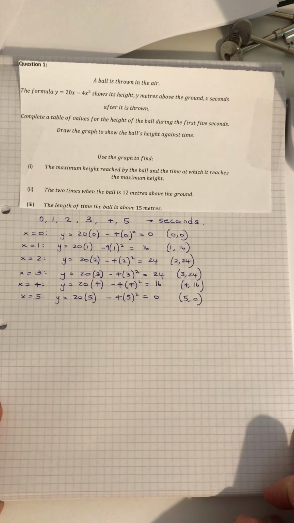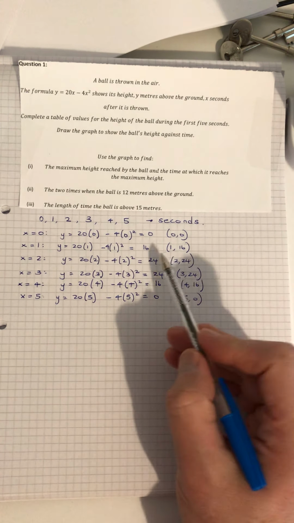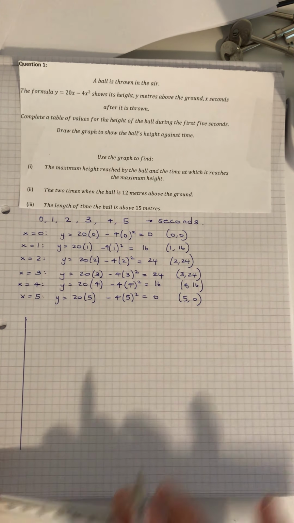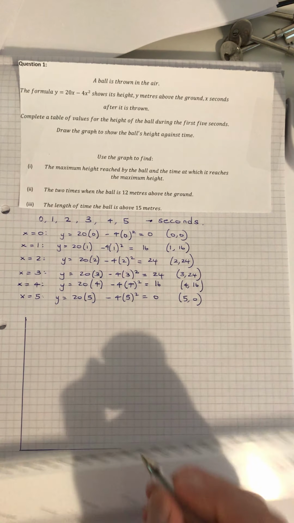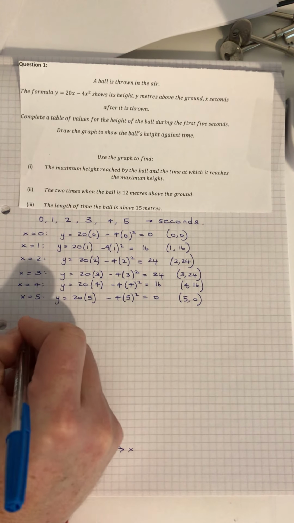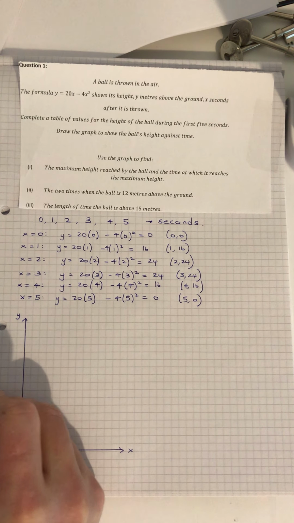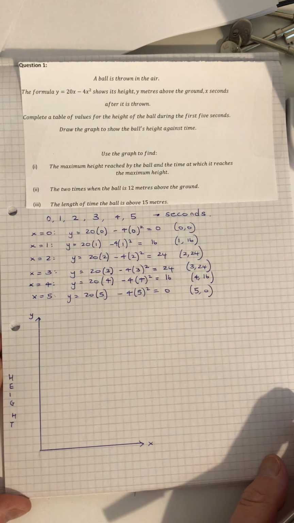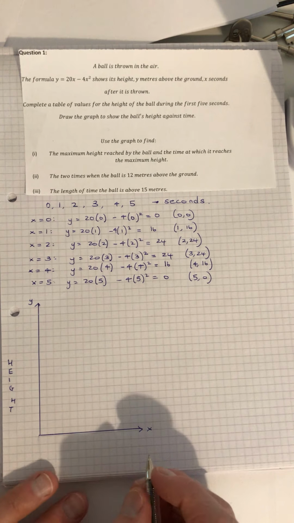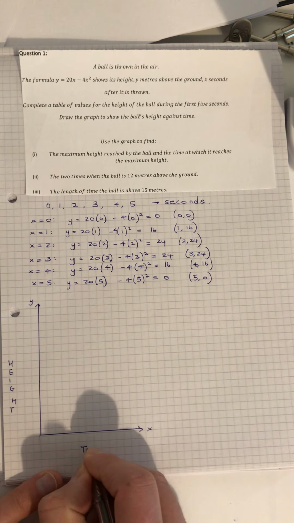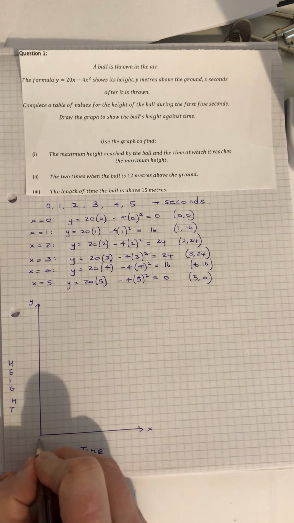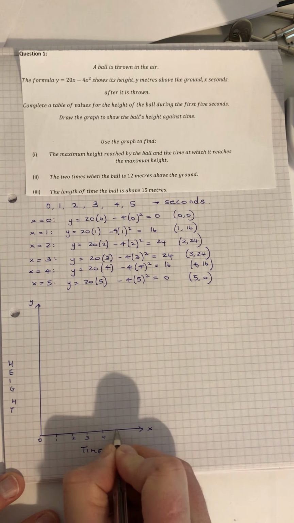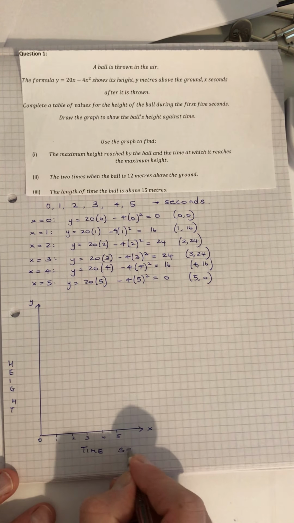Okay, and now you want to draw the graph, so we need to get up as far as 24. So we have no minuses, so I'm going to have to go up maybe in 2s. So this is my x-axis, my y-axis labeled. So this is the height on the y-axis, and the x-axis has the time. So it starts with 0, 1 second, 2 seconds, 3, 4 and 5. Okay, and that's time in seconds.